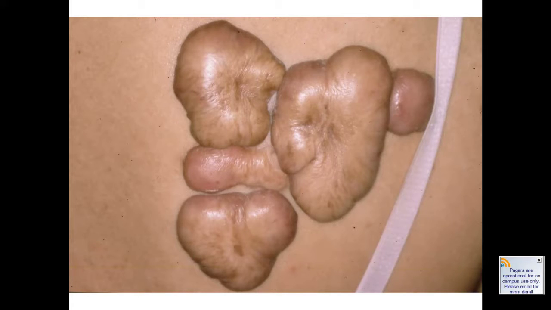So, not sure of the location. It might be on the back. Yeah, it's a bra strap. But there's a number of large, dome-shaped plaques. They're almost nodules. And when you say dome shape, all the domes that I have visited, the center is higher than the periphery.